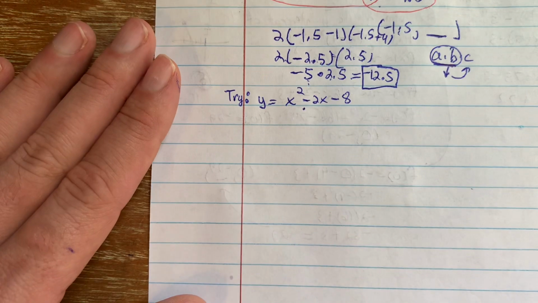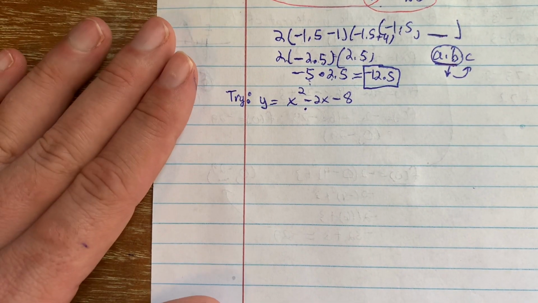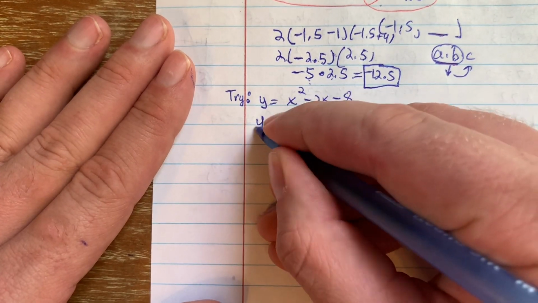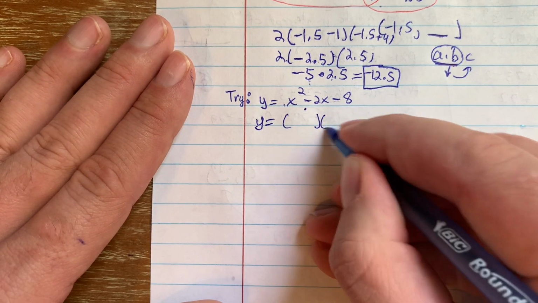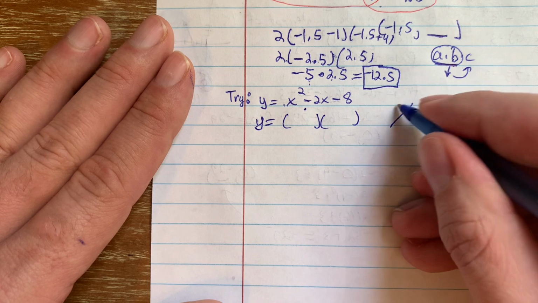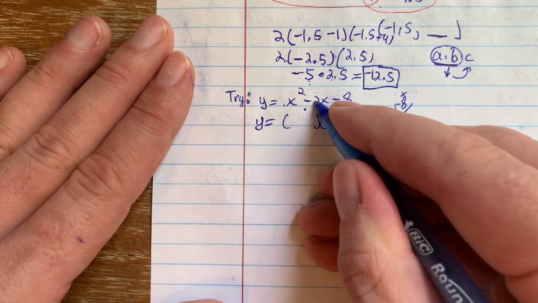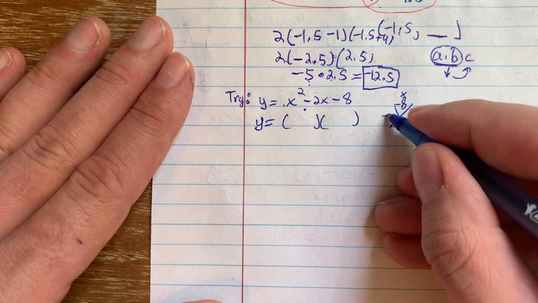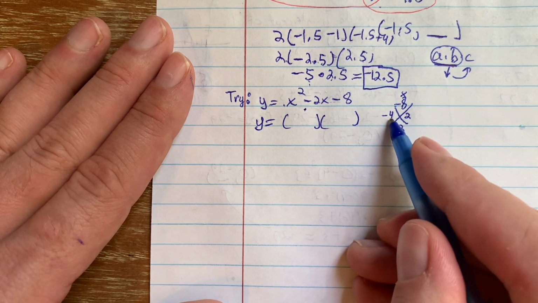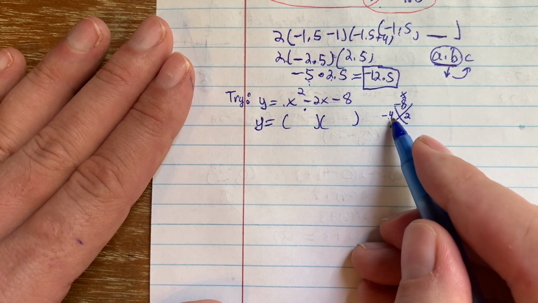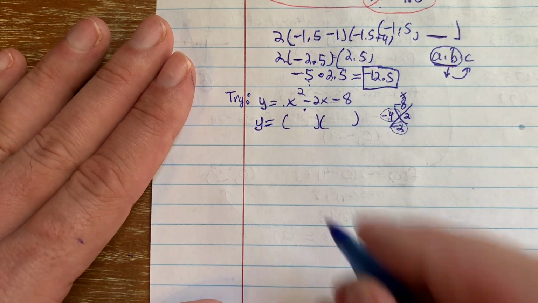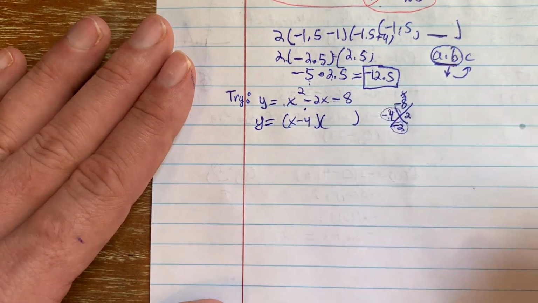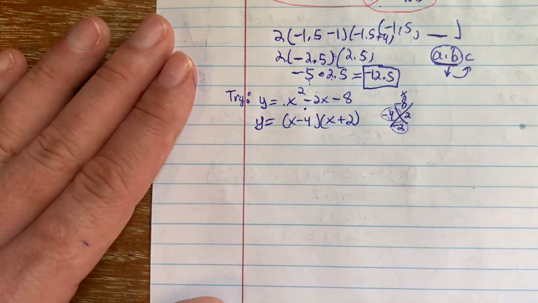Try this one on your own. How do we get it into factored form? Well, hopefully you know how to factor. This one's just a equals 1. There is no common factor. So we're just looking for what multiplies to make negative 8 that adds to be negative 2. And so that's negative 4 and positive 2. Negative 4 times 2 is negative 8, and negative 4 plus 2 is negative 2. The bigger one needs to be negative so that they add up to be a negative. x minus 4 times x plus 2.